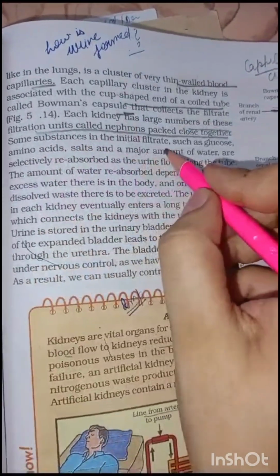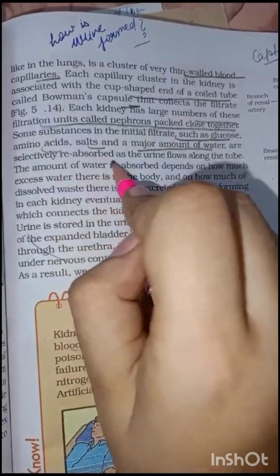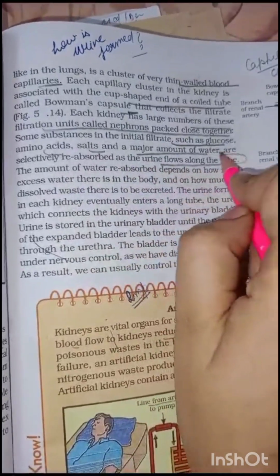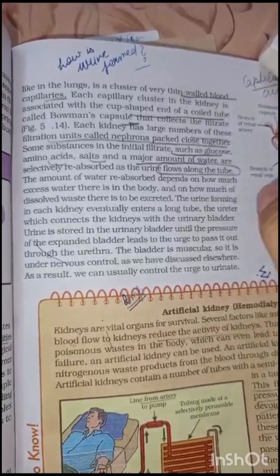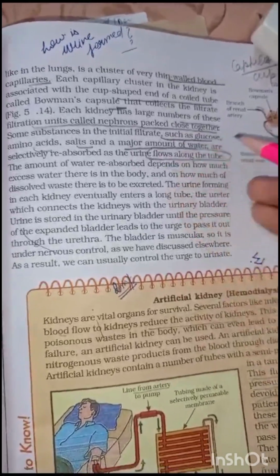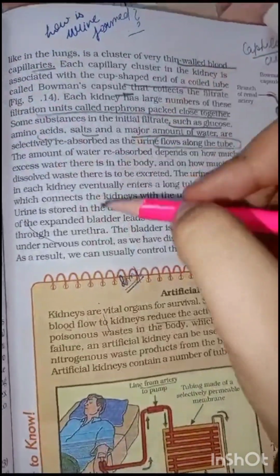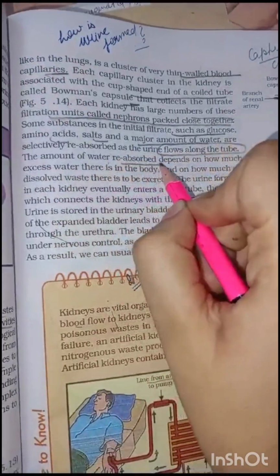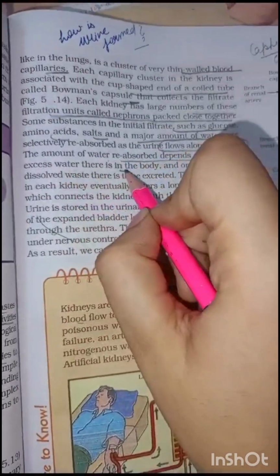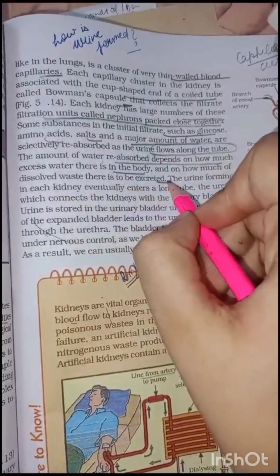Now as the urine flows along this tube, what happens? Some substances in the initial filtrate such as glucose, amino acids, salts and a major amount of water are selectively reabsorbed as the urine flows along the tube. The amount of water reabsorbed depends on how much excess water there is in the body and how much of the dissolved waste there is to be excreted from the body.